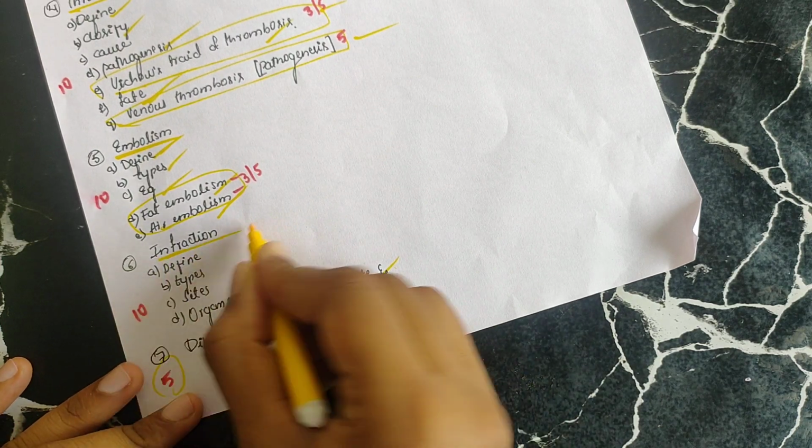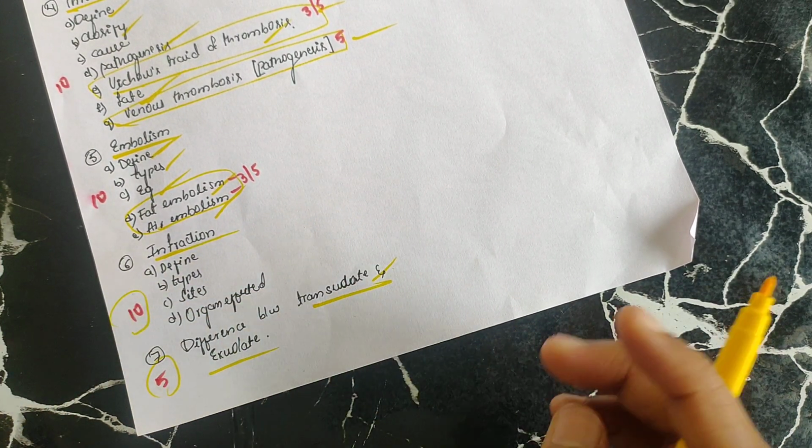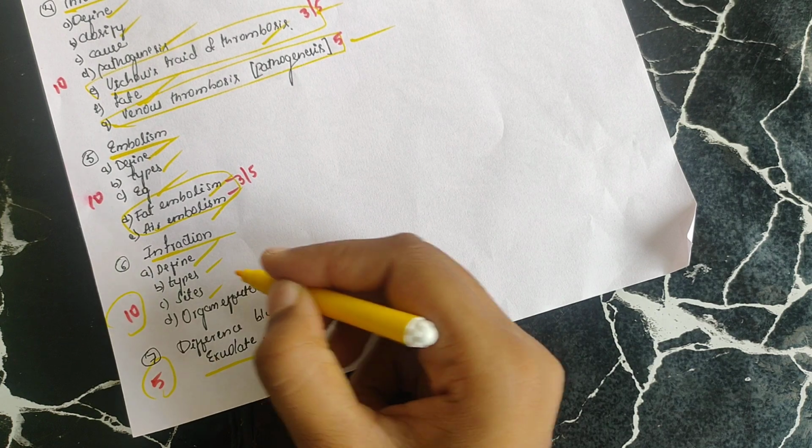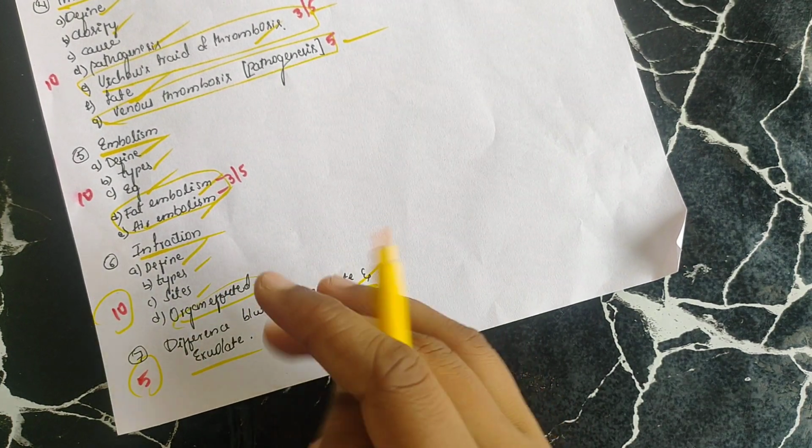And infarction is also important. It's really important for the 10-mark question. That is the definition, types and sites, and organs affected during infarction that they'll ask.